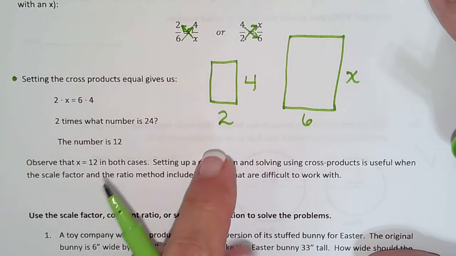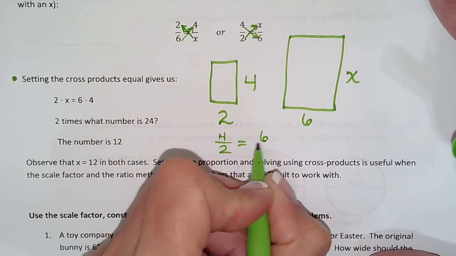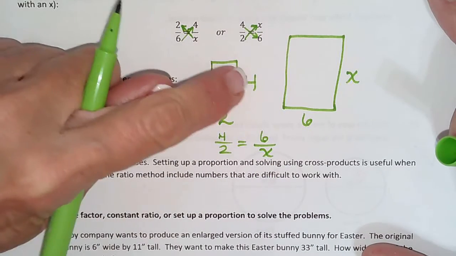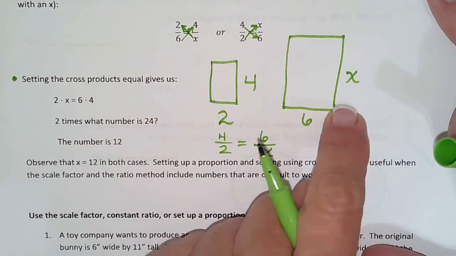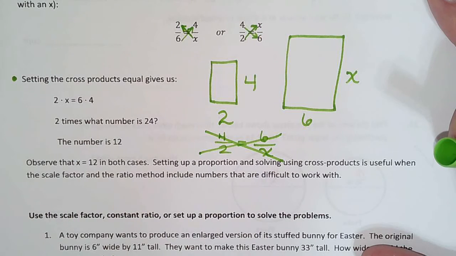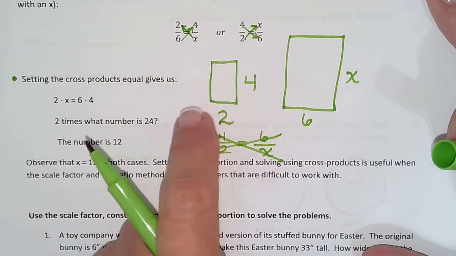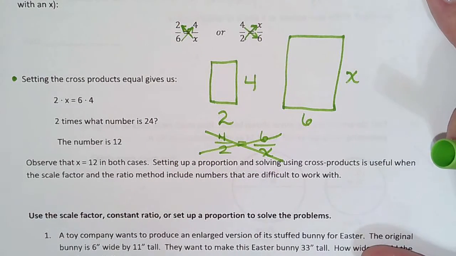So for instance, this is what I see students do. 4 over 2 equals 6 over x. And I would write that down and put a big cross through it because you went length to width and then width to length. You can't do that. That is not putting the corresponding sides together. So you have to make sure you follow the pattern. If you want to do width to length, you could go 2 to 4, but then over here you have to go 6 over x. So just be consistent when you set them up.